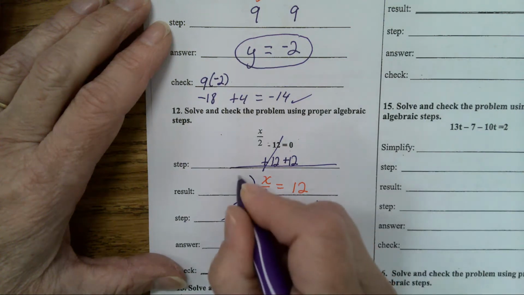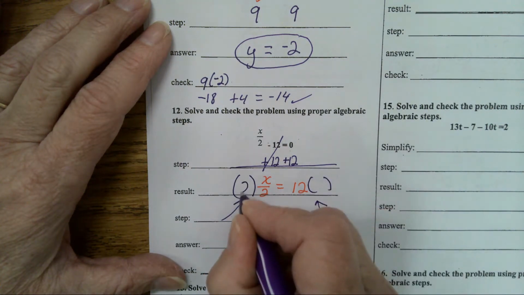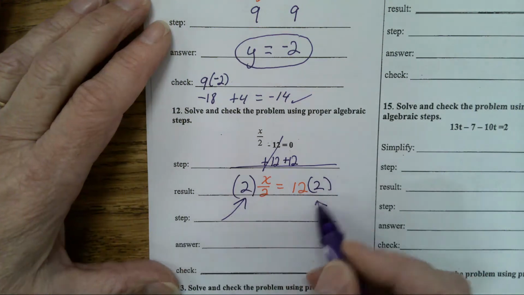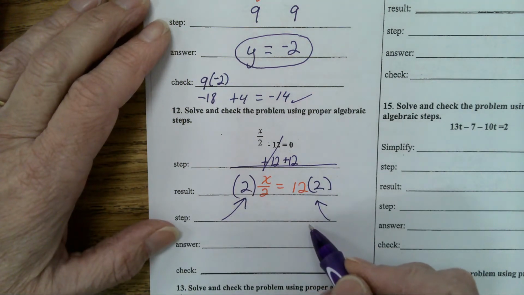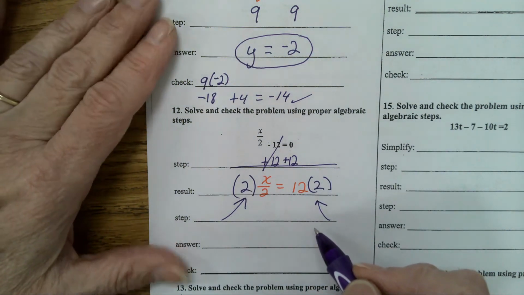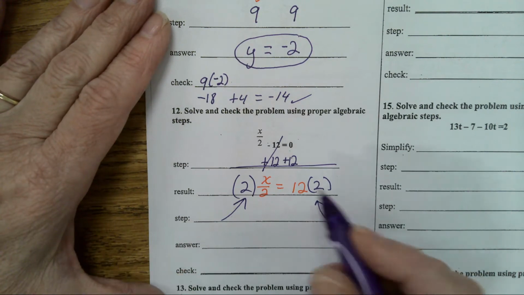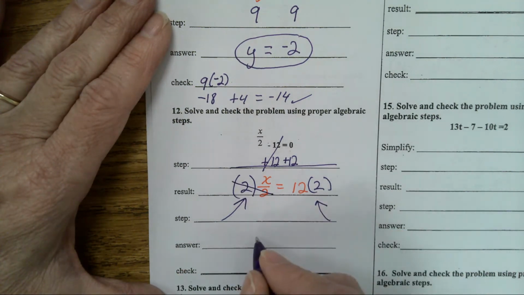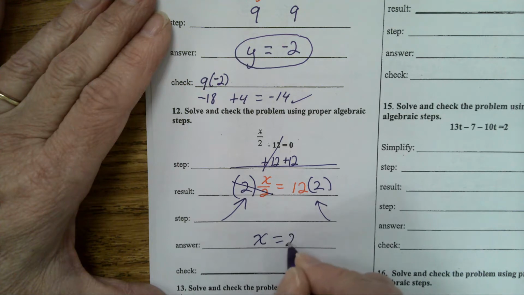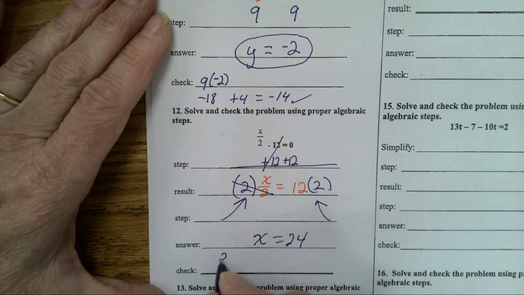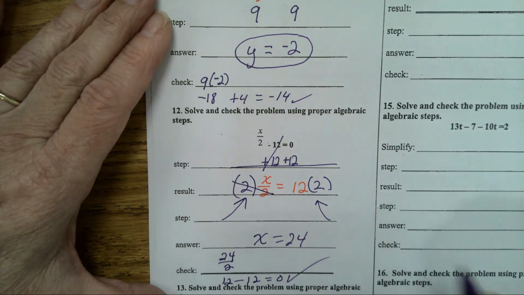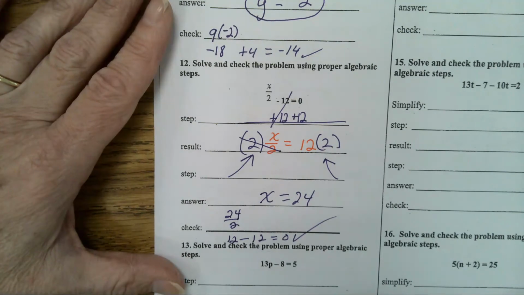To undo dividing by 2, I multiply by 2. If you want to recopy the whole thing down there, you can. But if you just draw an arrow, I'll know that you have your step there. Do you understand? Now, my answer, x equals 24. 24 divided by 2 is 12, and 12 minus 12 equals 0. Yes, it does. Any questions?